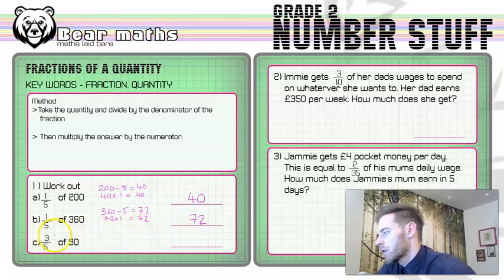And in the third question, we've got 3/5 of something, right? So we need to work out 1/5 first, which is what we've done in each of these cases. We're just going to do 90 and we're going to divide it by 5. So 90 divided by 5 is equal to 18. And then 18 multiplied by 3 is equal to 54. Okay, obviously you can take your time on that. But there we go. 54 is 3/5 of 90. And that's our final answer.